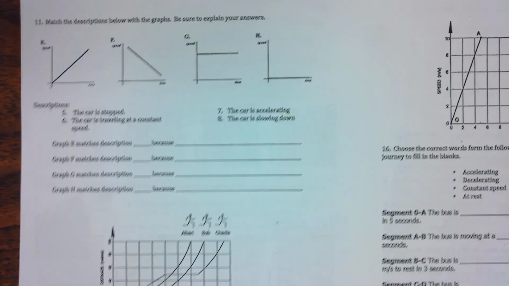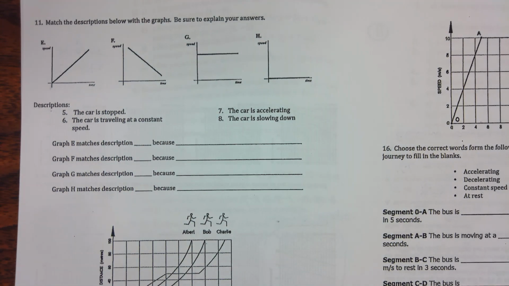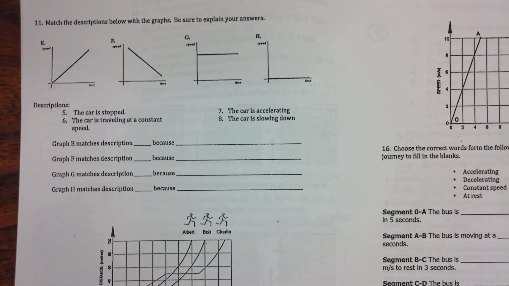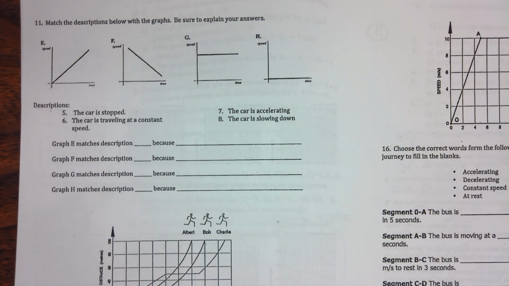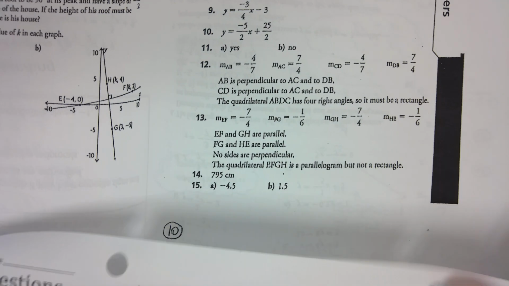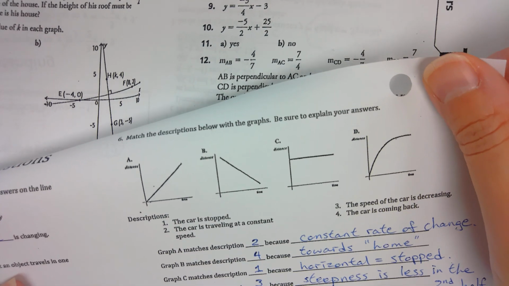This one I want to go over. Number 11 is tricky. Graph E, this one is what? Number 7, the car is accelerating. Didn't we have the same question in number 6, and we said it was a constant rate of change? It's the same graph.